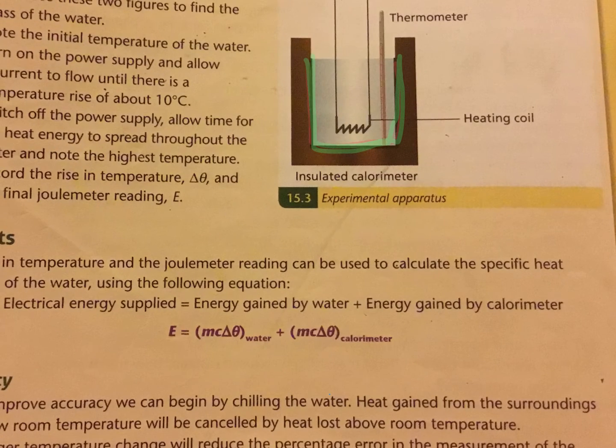So if we look at this formula here, the energy that goes in is going to be used to heat up the water. So the amount of energy needed to heat up the water will be mc delta theta for the water, because that's the amount of energy needed to heat up water. It depends on its mass, it depends on the water specific heat capacity and the change in temperature for the water. But we're also putting in energy to heat up the calorimeter. So that'll depend on the mass of the calorimeter, the specific heat capacity of the calorimeter, and how much the calorimeter's temperature is going to change by.